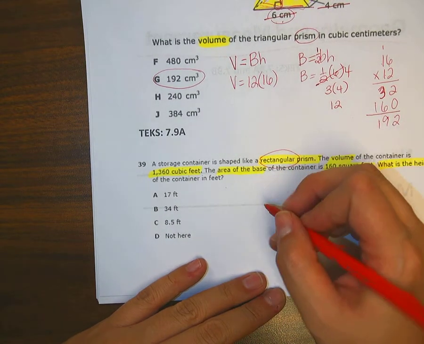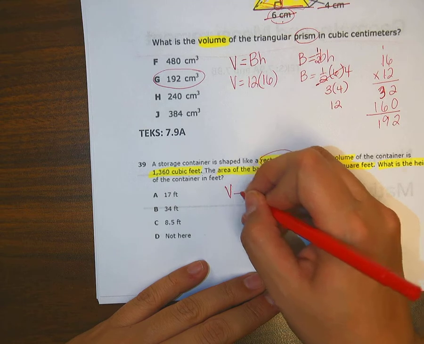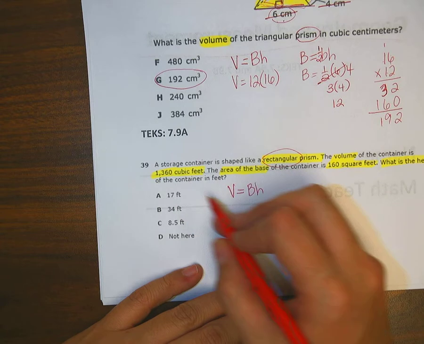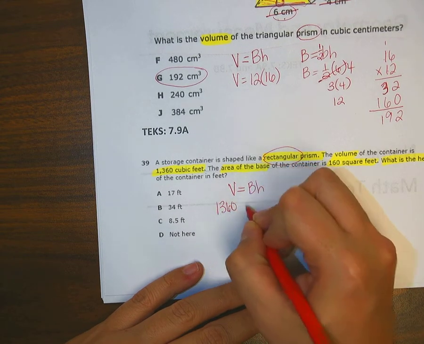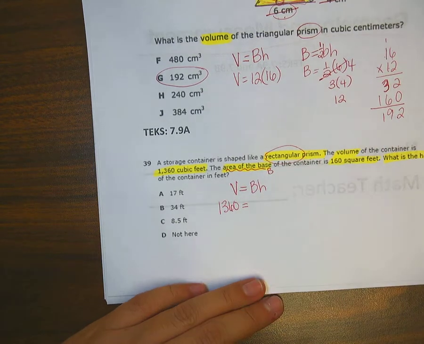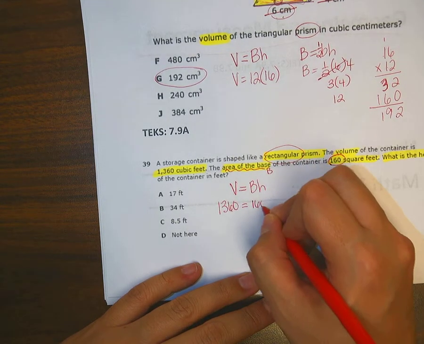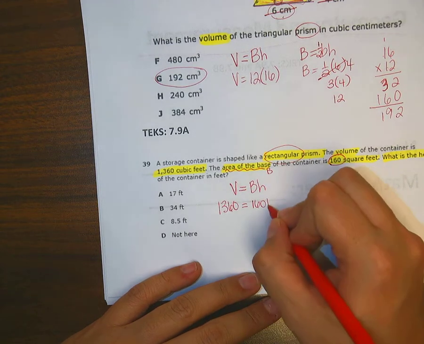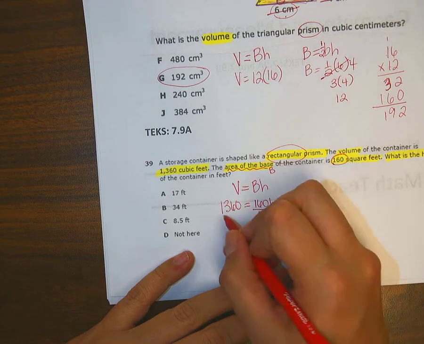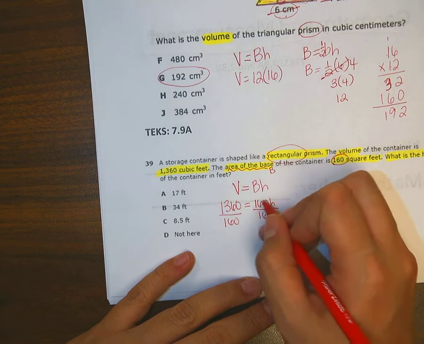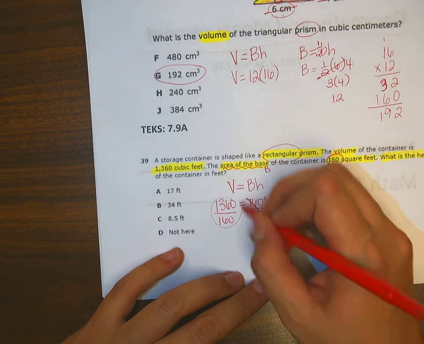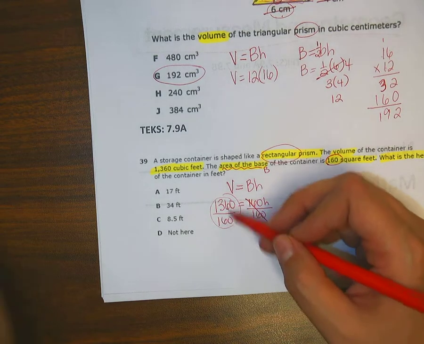So prism. Prism, when I look at my formula chart, reminds me that volume is capital BH. It tells me the volume, so I plug that in: 1,360. Then it says area of base. That's exactly the definition of big B, and that's 160. H is what I'm solving for, so that's the unknown. Isolate my variable means I'm dividing by the coefficient, which is a fancy word for the number attached to my letter.